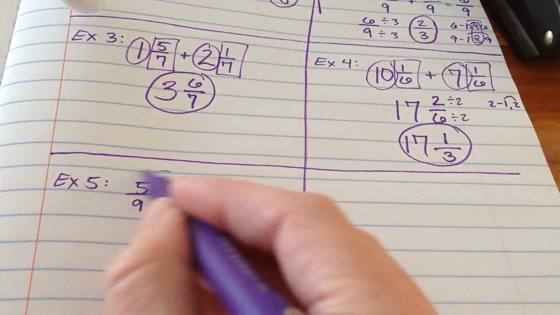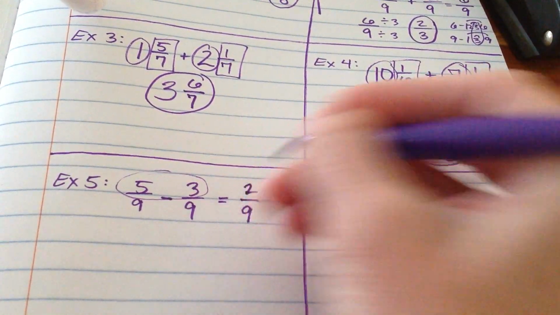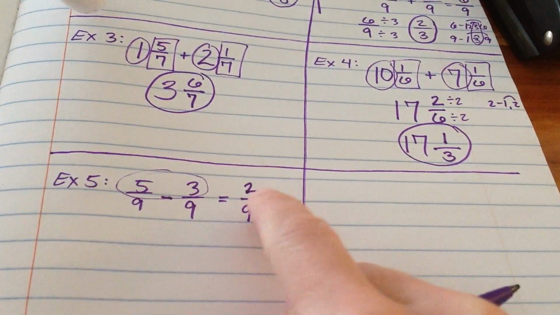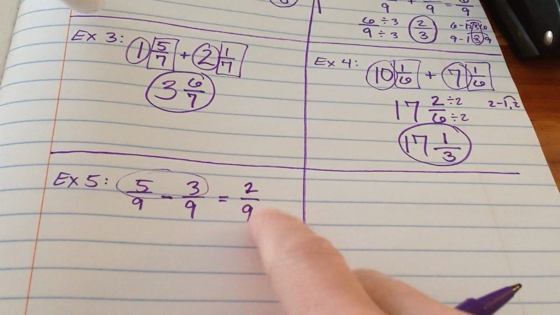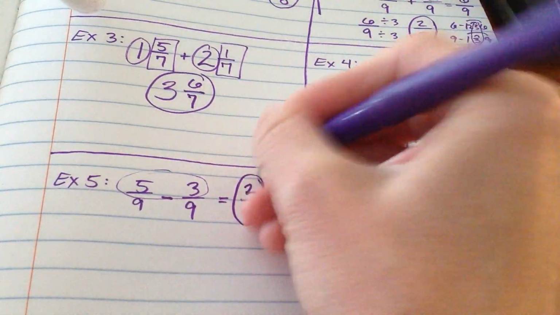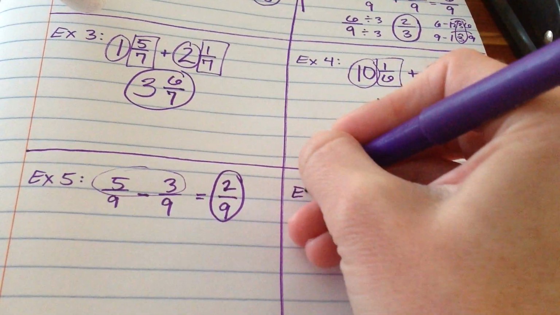So we're still just dealing with the top. 5 minus 3 gives me 2. And of course, like always, I ask myself, can this simplify? And no, 2 only has factors of 2 and 1, and 9 will not divide by 2. So that is as simple as that example goes. Let's try one where we might have to simplify.